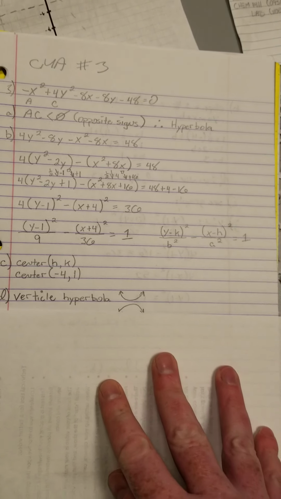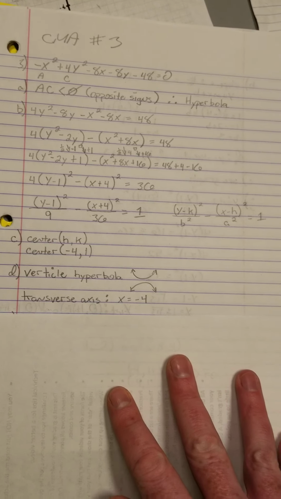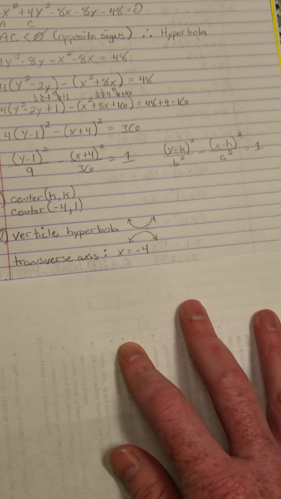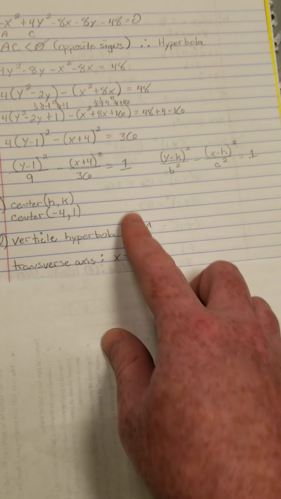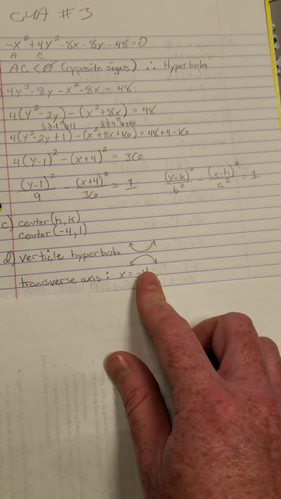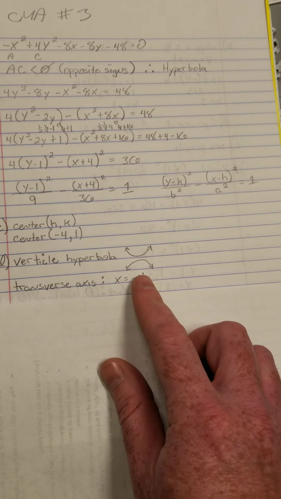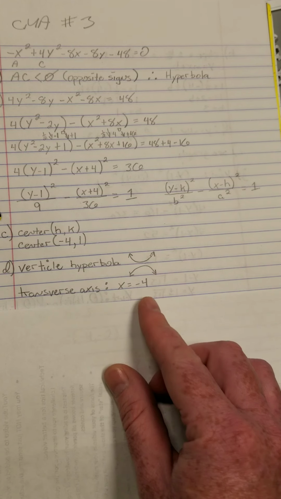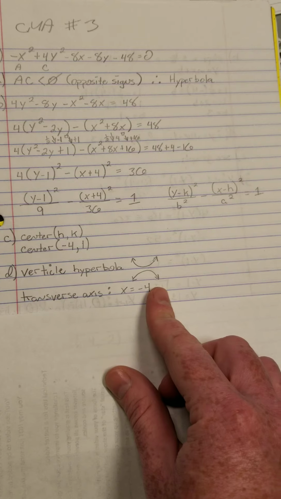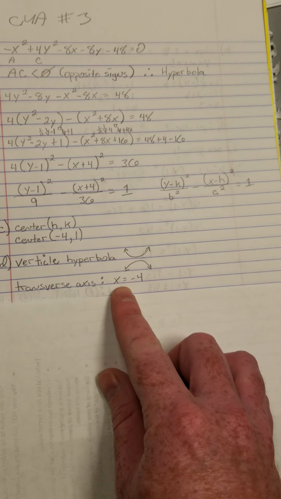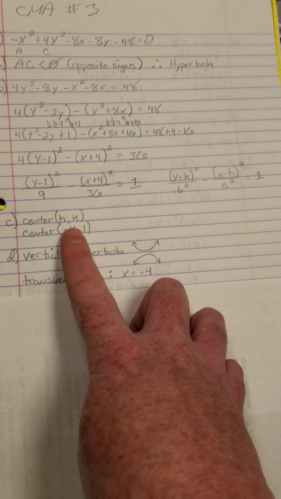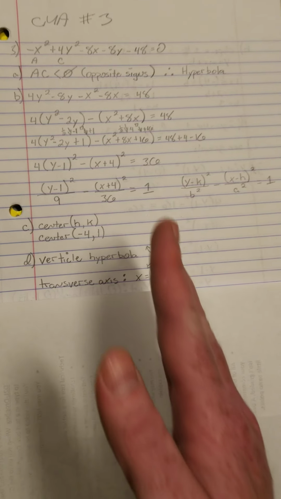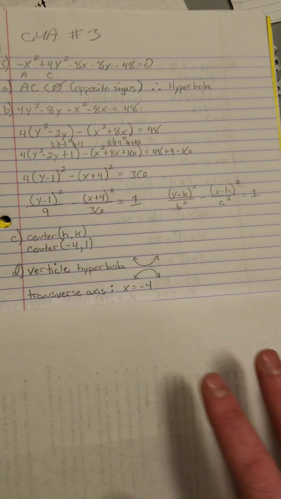We just said it was a vertical hyperbola. We're going to have a transverse axis now that's going to be the axis running straight through the center line of our hyperbola. Since it's a vertical hyperbola, we know that the transverse axis is going to be vertical also. Therefore, it'll be x equals, right through our center point, negative 4. And it'll cut straight vertical through everything.